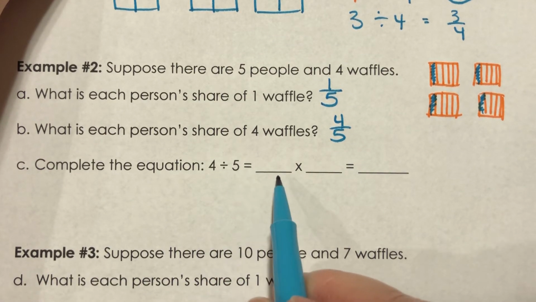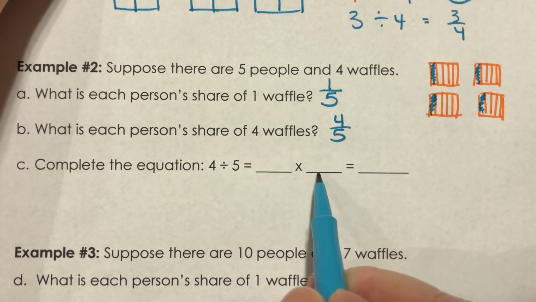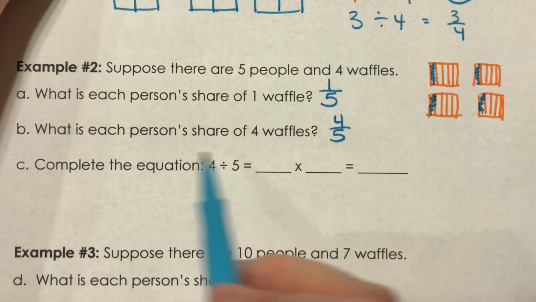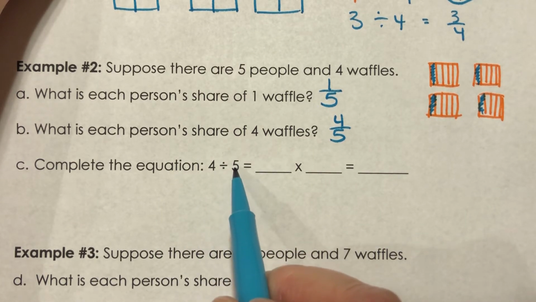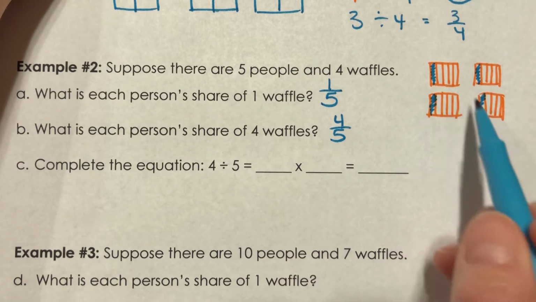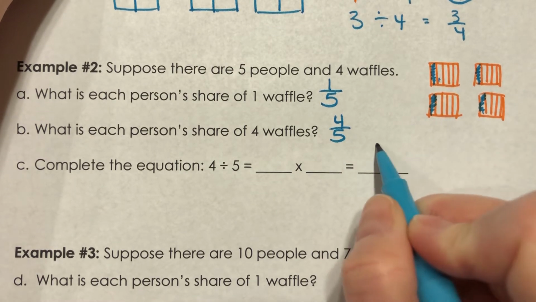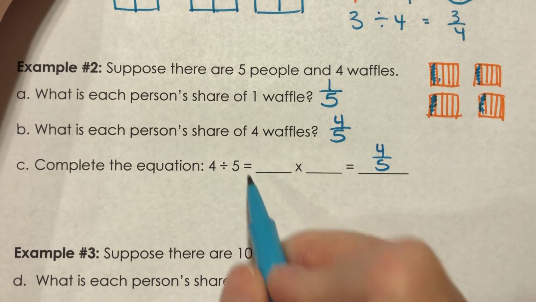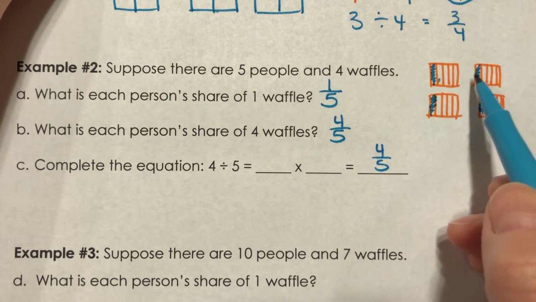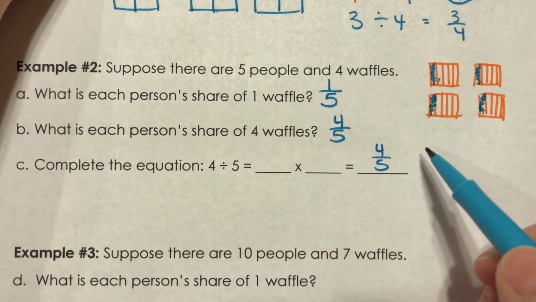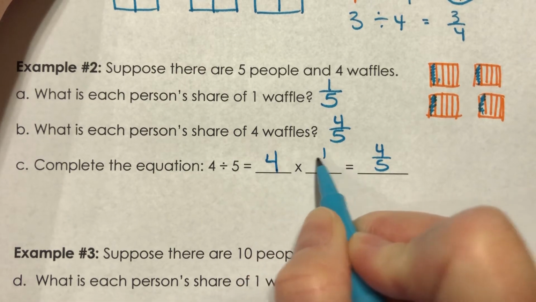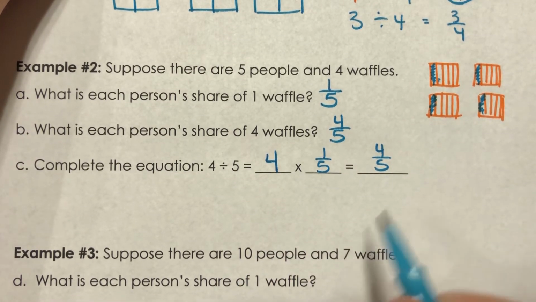So complete the equation. 4 divided by 5 equals the same thing as blank times blank. Now we already know our answer is 4/5, right? Because we're taking the 4 waffles and dividing it between 5 people. And we just saw that if you take 4 waffles and divide it between 5 people, each person gets 4/5. We have to figure out what's our multiplication equation. Well, didn't we just say that we took 1/5 times 4, right? So we have 1/5 4 times. So we did 4 times 1/5, and that will give us 4/5.